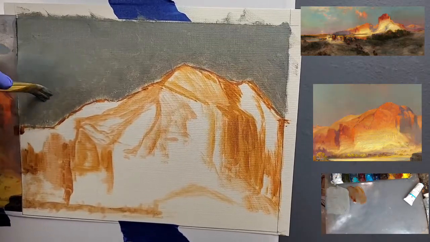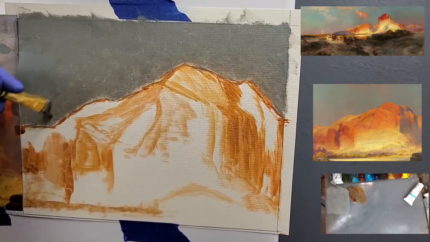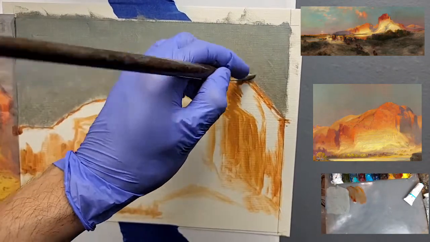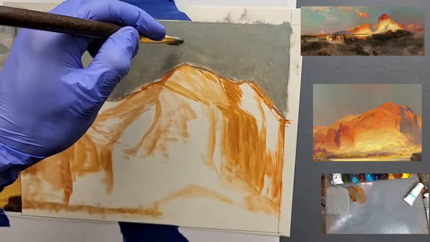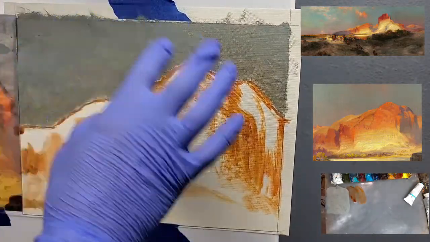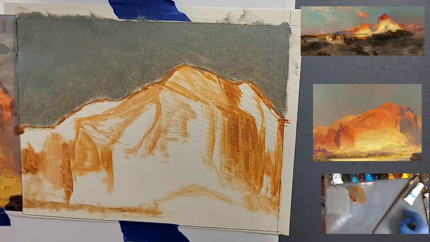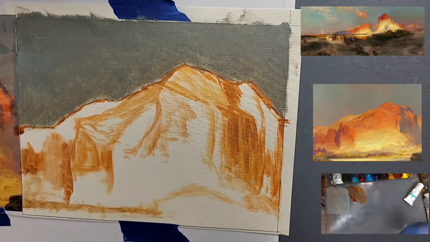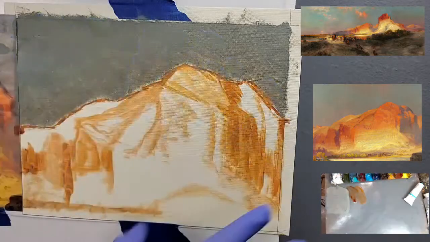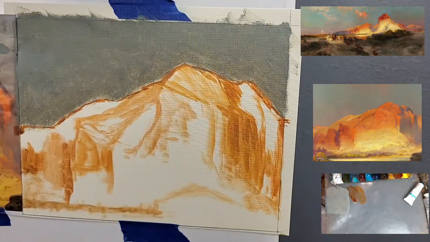And I want to try a technique this week that I heard of on a YouTube video recently. And it's basically, as you're doing the block in, doing one section at a time on the painting and not over painting or not blending or doing anything to the painting until the whole canvas is covered.